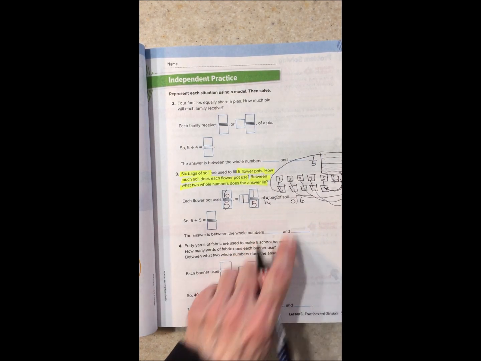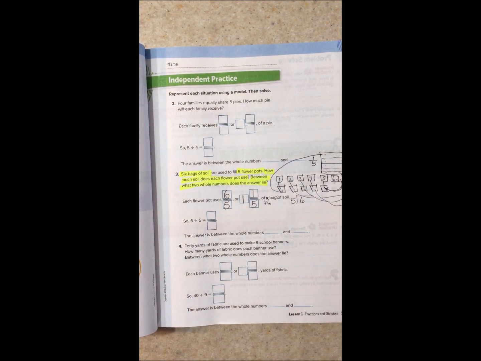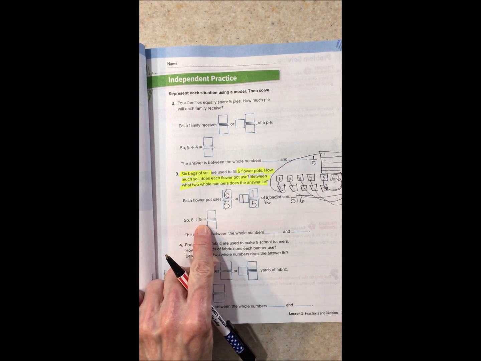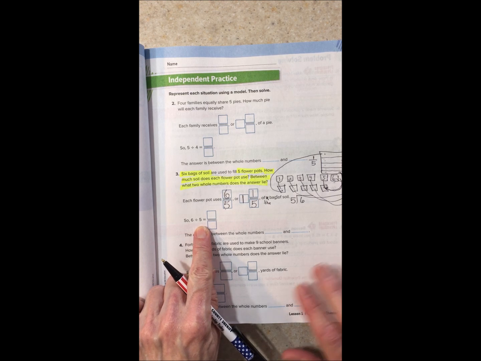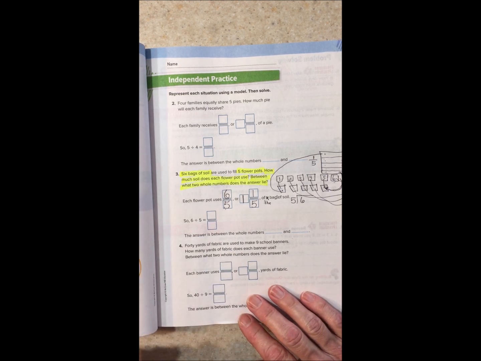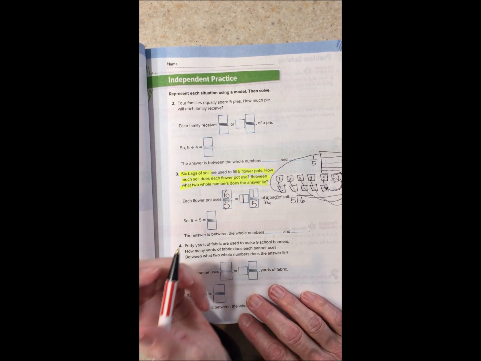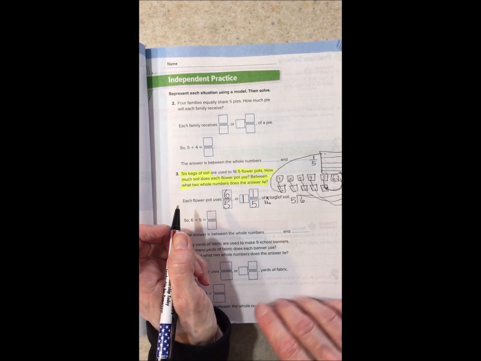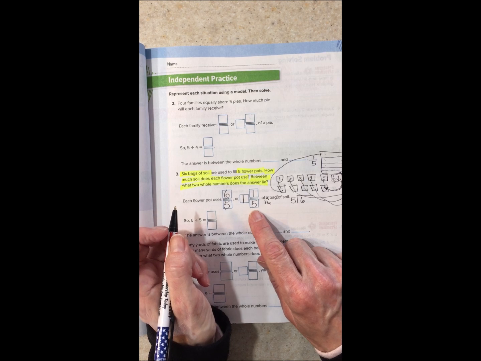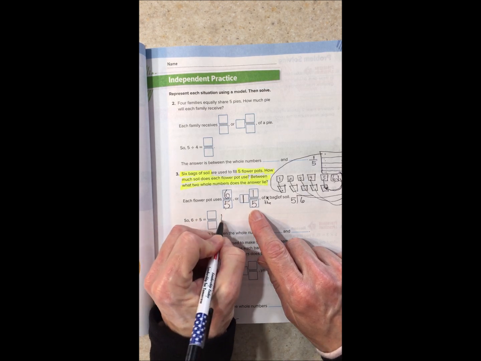I had written that, but that's something you'll be doing in a later lesson. So 6 divided by 5 equals, we just said what it equaled, 1 1/5.